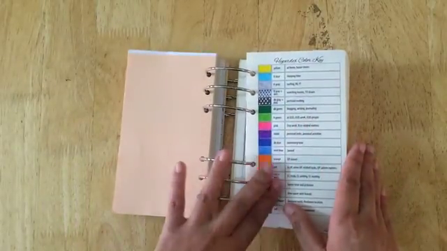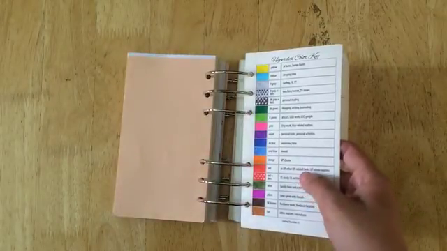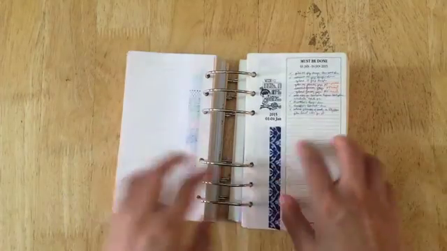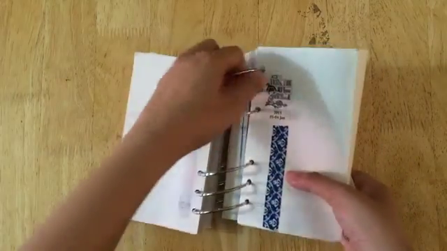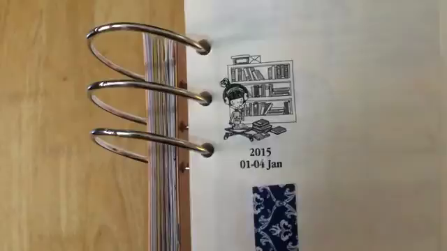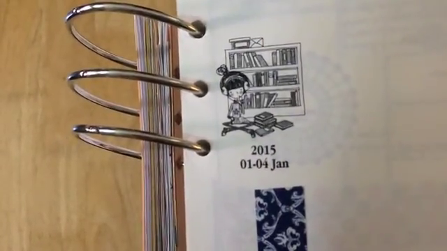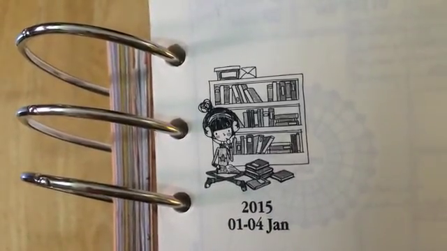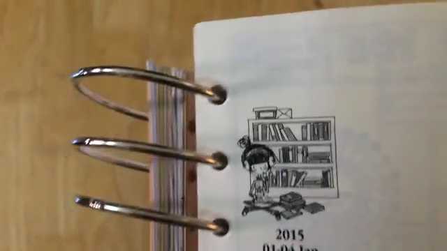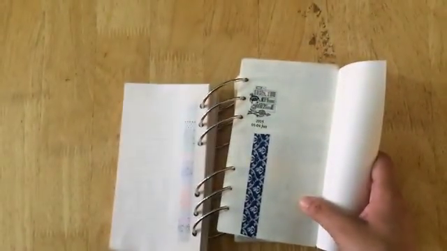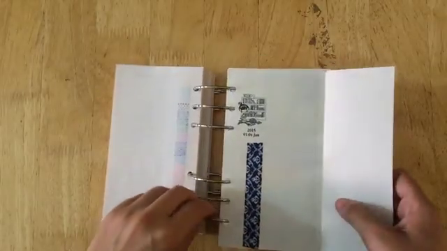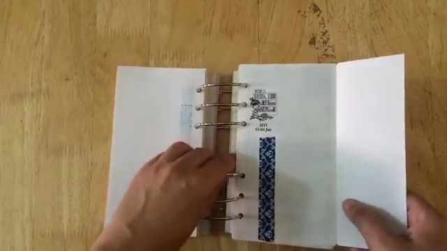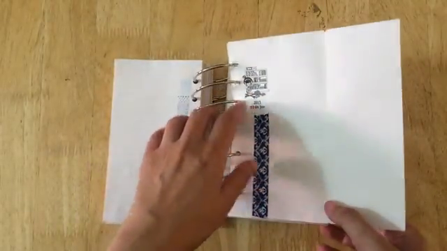This is my HyperDex color key, which has not changed at all since the last few times that I did the flip through video. And here's the motif that I have decided on for January. I printed the January pages last December, and I picked this girl. She's studying. She has her bookshelves and she has her books, and she has her headphones on and she's studying. That's pretty much me in January because the semester for my graduate school starts in January, and that was pretty much me because I was trying to get a headway in my studies. So that's the motif that I chose for January.